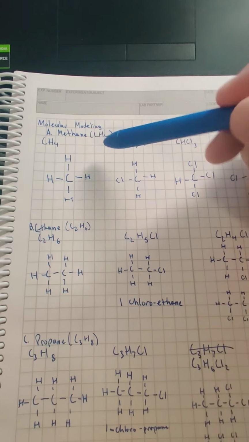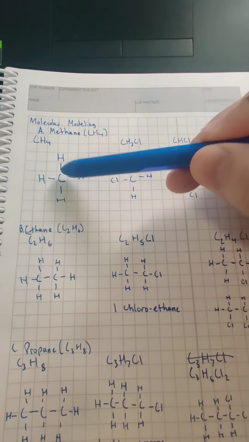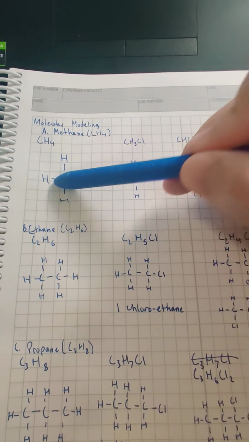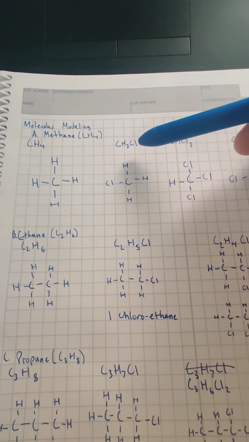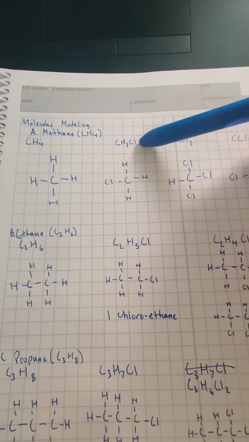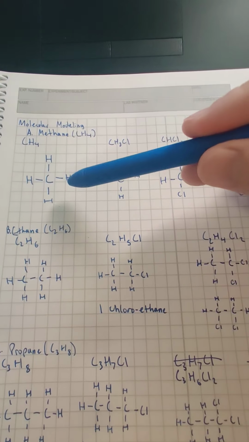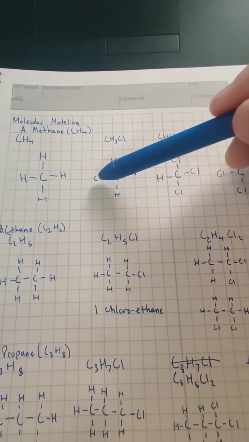So here is the basic one. With this, you start with the carbon, and it has four hydrogens. So it changes here to where you remove one of the hydrogens and add a chlorine, and you basically do the same thing where you just take one of the hydrogens out and put the chlorine.